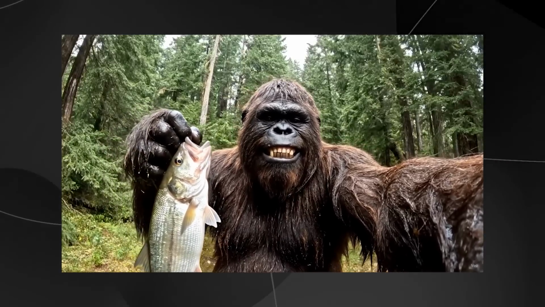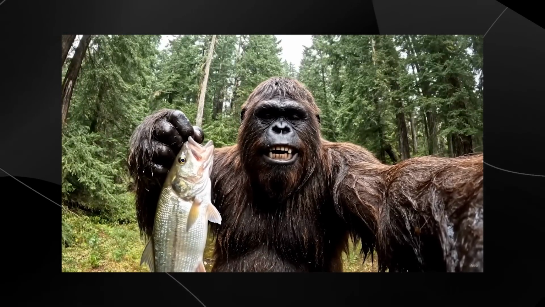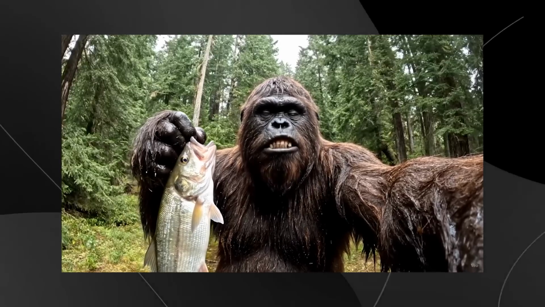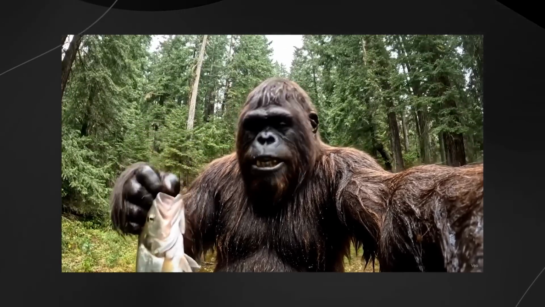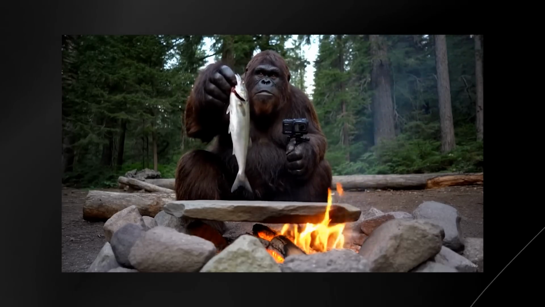Hey guys, today we are catching fish. Looks like we caught a big one. All we gotta do is wait now. Smells good already.